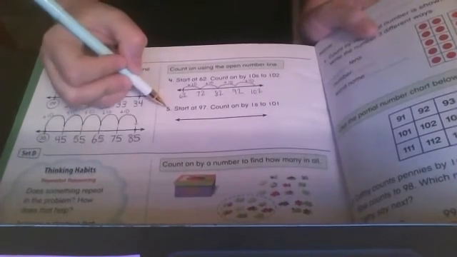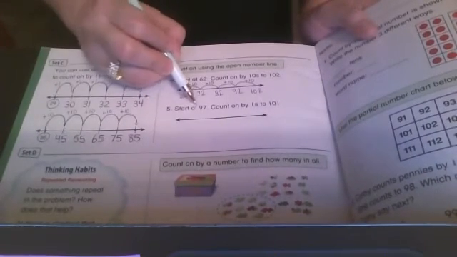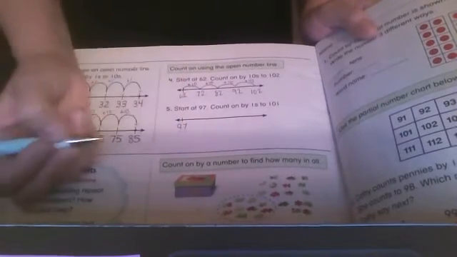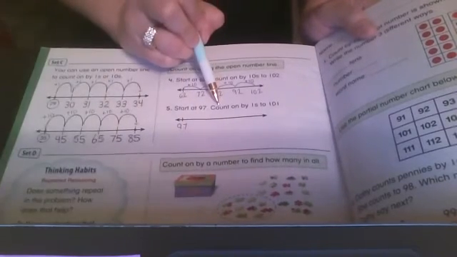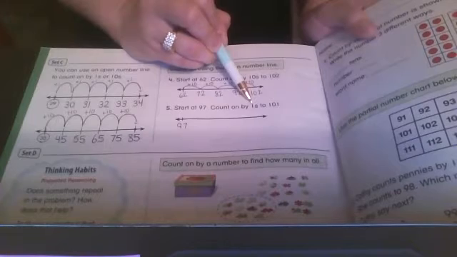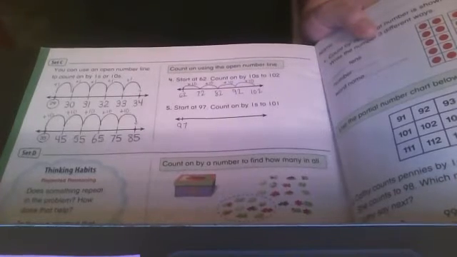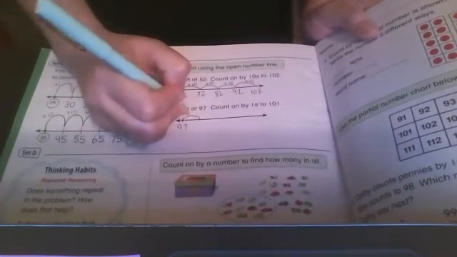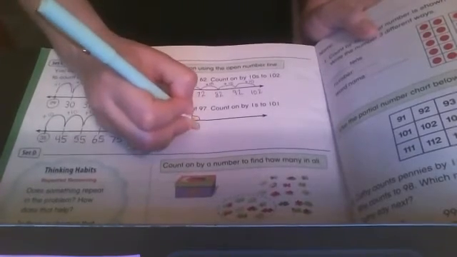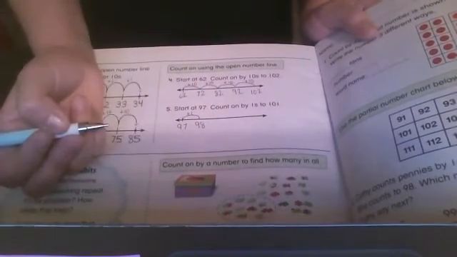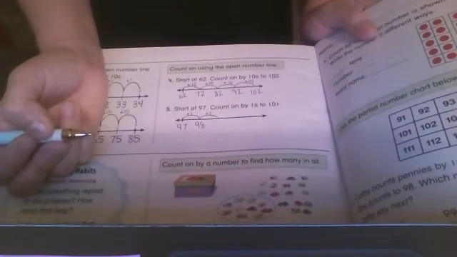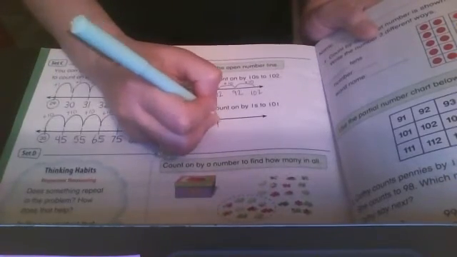Okay, now I'm going to look at number 5. Start at 97. So here I am at 97. And this time they want me to count on by ones to 101. Okay, so from 97, I'm going to jump +1, and I land at 98. Plus 1, and I land at 99.